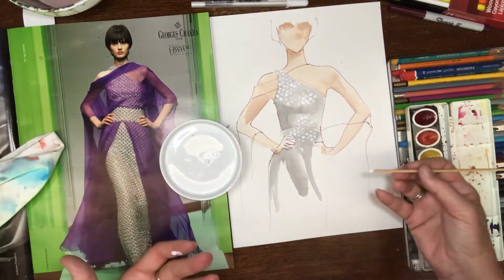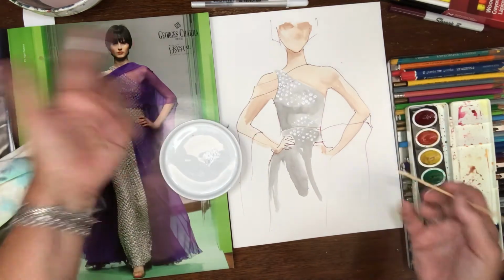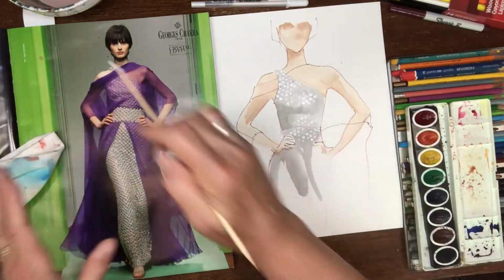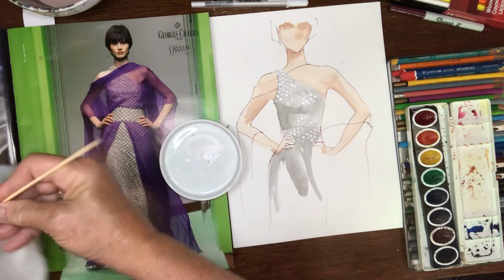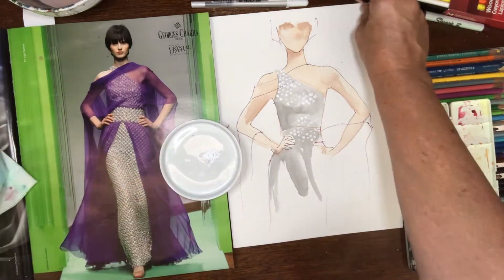Okay, so now I'm going to have to leave this to dry before I put the purple on top, because I don't want to smear that. It takes a little while for acrylic to dry, so we'll have to play a little waiting game again.